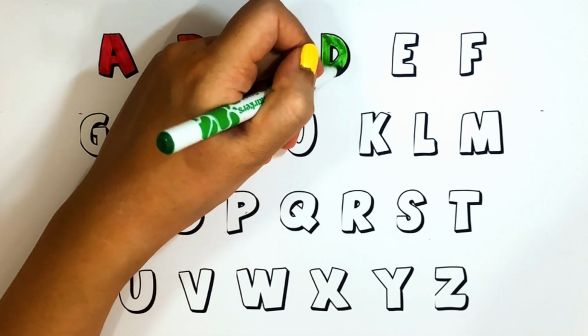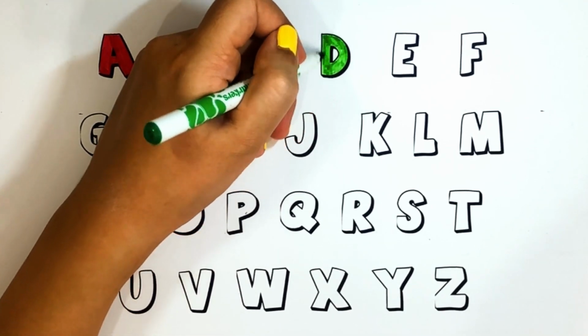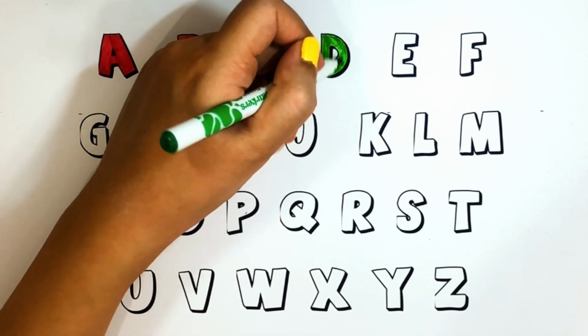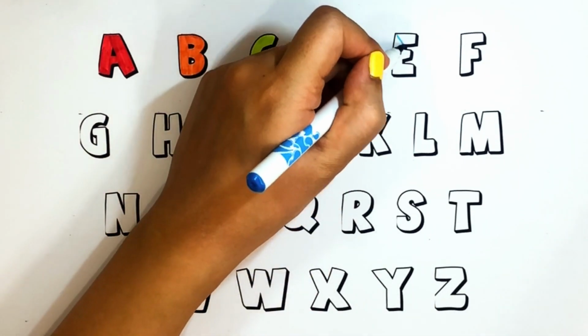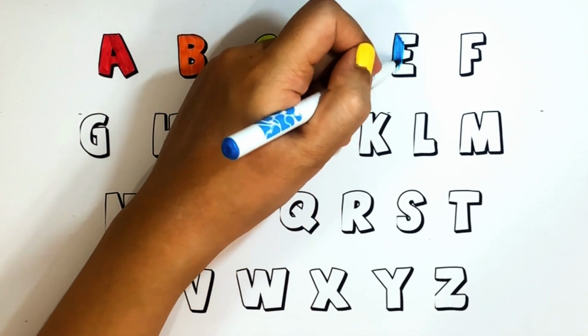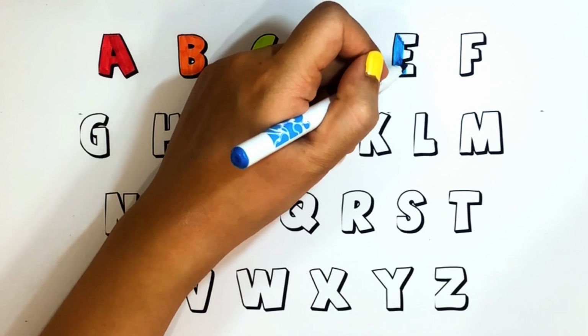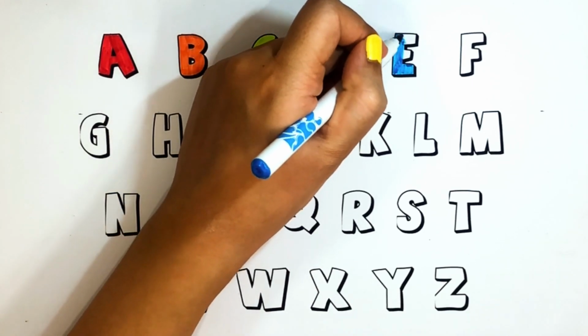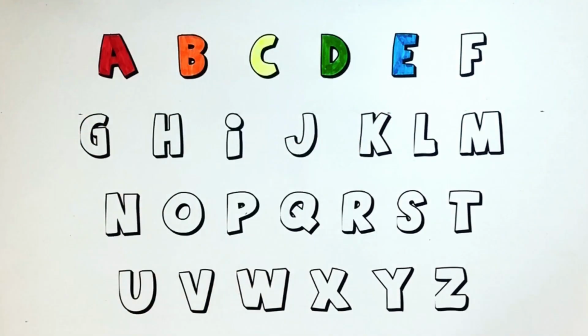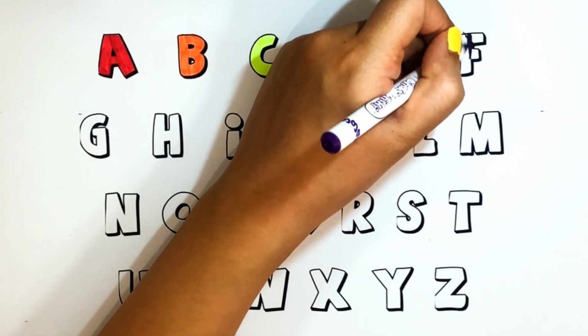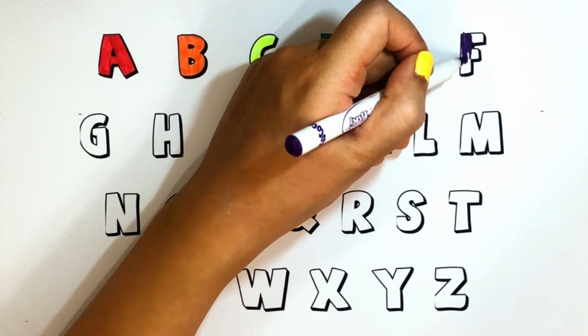D. D is for dinosaur. E. E is for elephant. F. F is for frog.